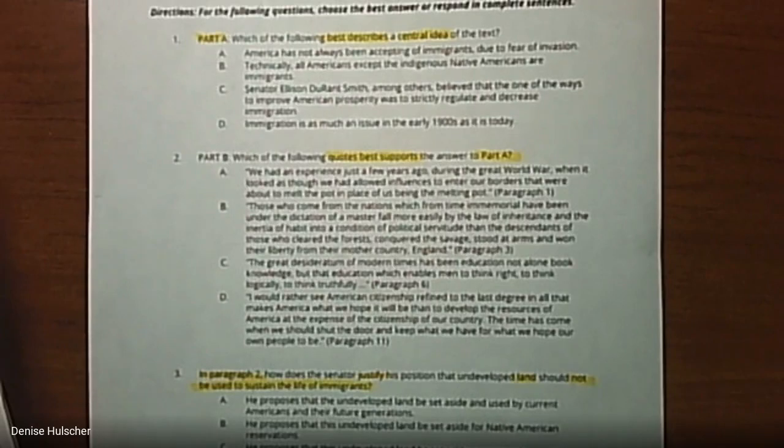Or D, immigration is as much an issue in the early 1900s as it is today? Did it reference today? And we need to think about that. Did it keep coming back to today, that we still have issues with immigration?